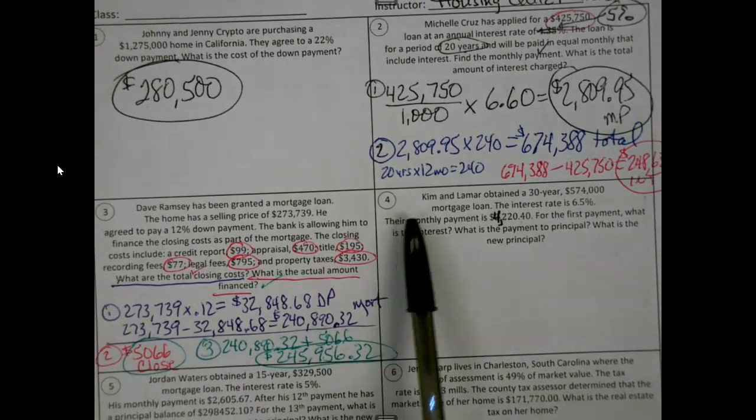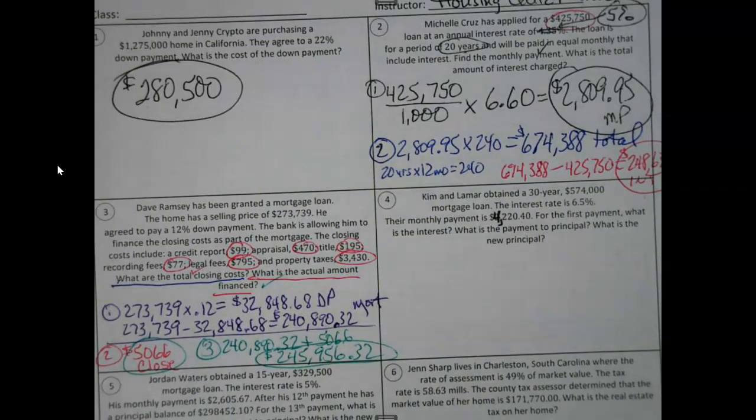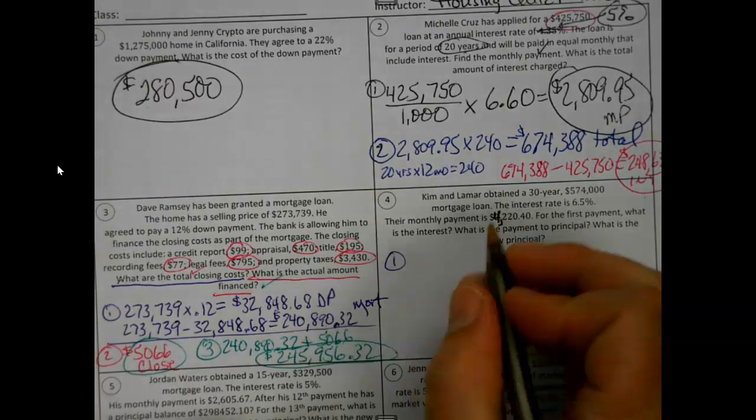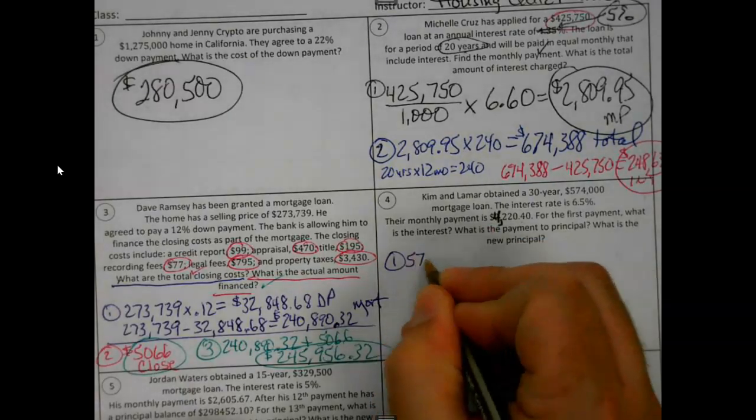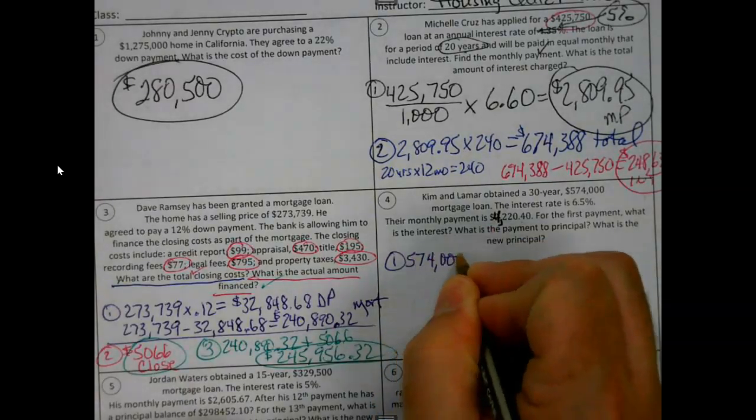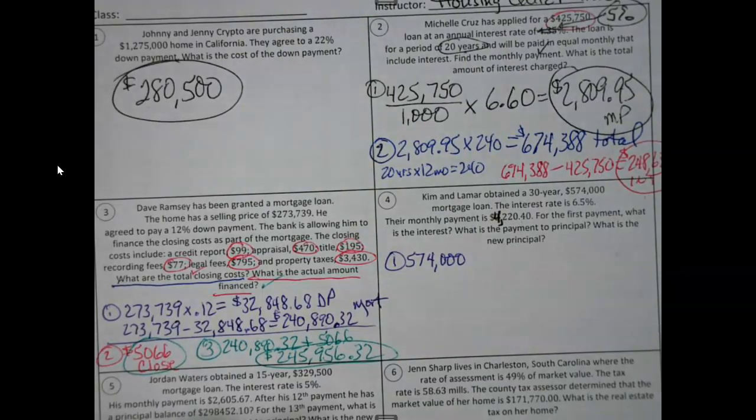Let's see here. Kim and Lamar, 30-year mortgage, interest rate 6.5%. Monthly payment is $4,220.40. For the first payment, what is the interest? What's the payment to principal? What's the new principal? Okay, 3 pieces this time. That's going to be a little bit of a theme here for a bit. So we didn't see anything about a down payment, so we're going to assume we're rolling with this $574.